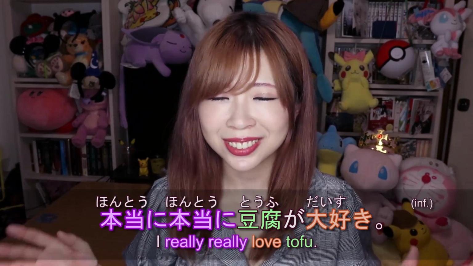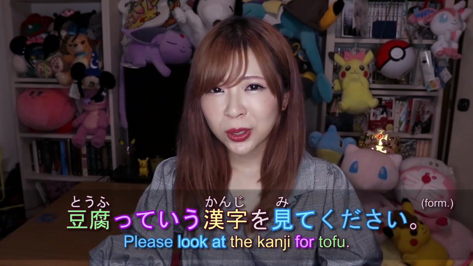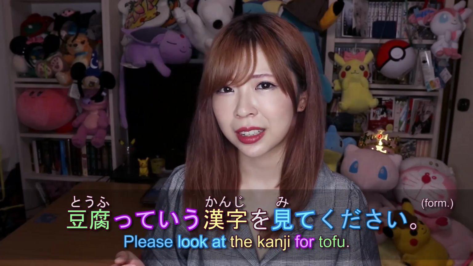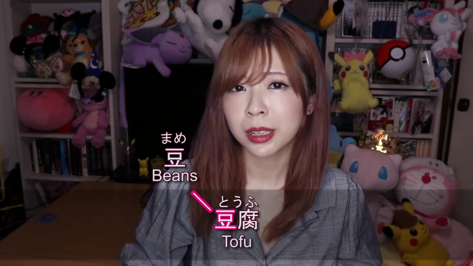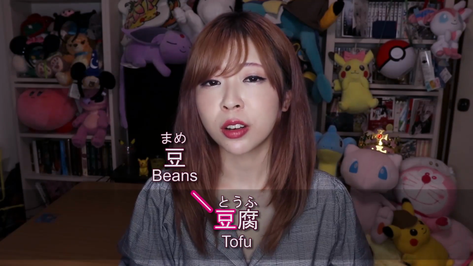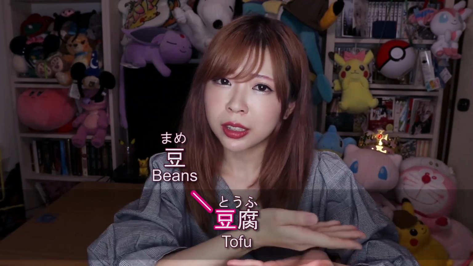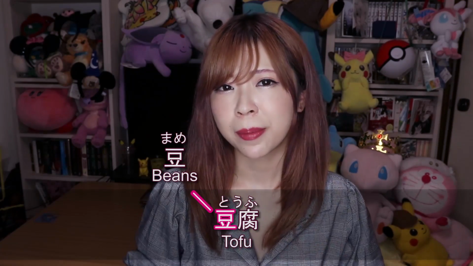I love tofu. 豆腐が大好きです。本当に豆腐が大好き。で、豆腐っていう漢字を見てください。Please take a look at the kanji for tofu. The first kanji means beans. Okay, that makes sense, because tofu is made of soybeans, right? So, yeah, that's bean. Fine.